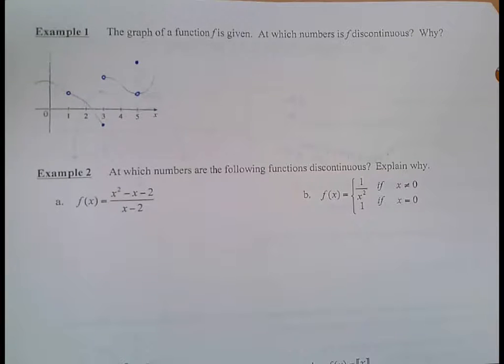I apologize for the not greatness of the copying. Yeah, that would be a better way to say it. The low quality of the copying, yes.